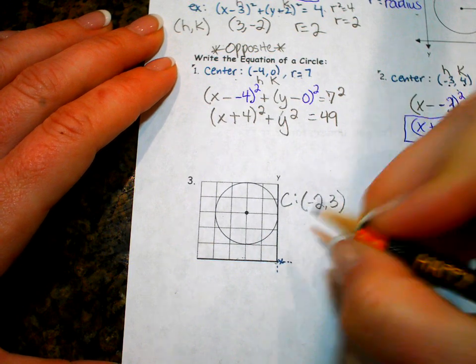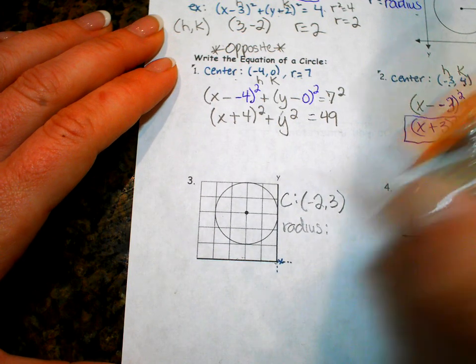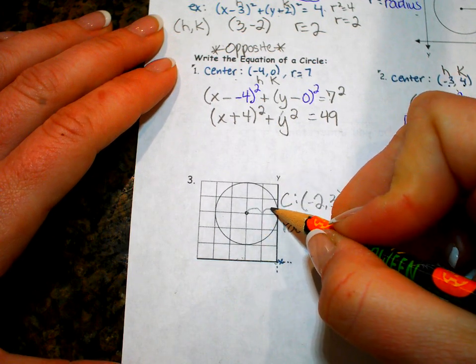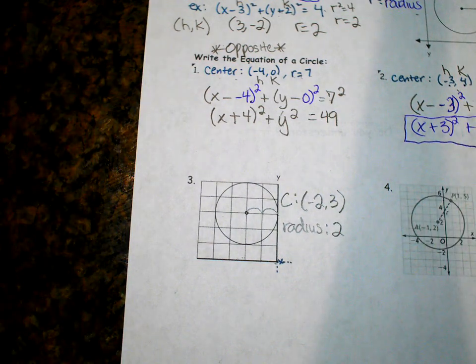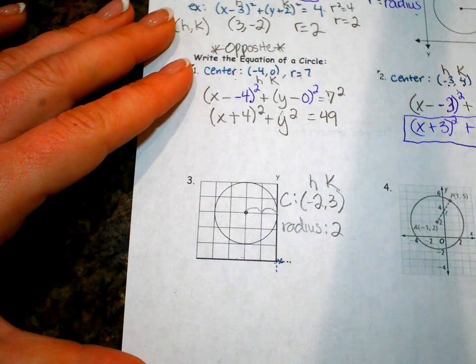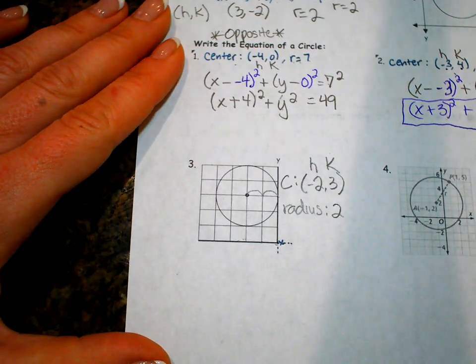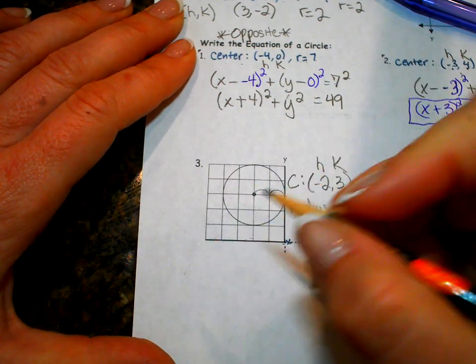Now my radius. It's really nice that my radius is easy because I can actually say, oh, it's 2. So this is a really nice one. This is actually pretty wonderful. Here's my H, here's my K. Label everything just like I'm labeling it. Ready? Here we go. Formula.